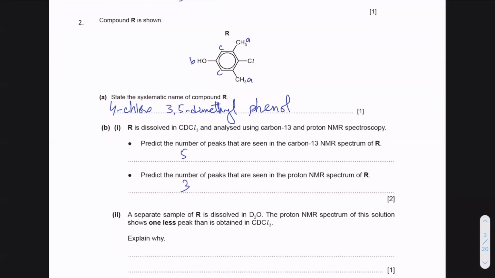A separate sample of R is dissolved in D2O. So the hydrogen with the more electronegative atom, the more polar bond like the OH, will disappear. So one less peak is obtained. Of course, the OH bond is gone. So explain why. The hydrogen in OH is exchanged with D2O. So its peak disappears.